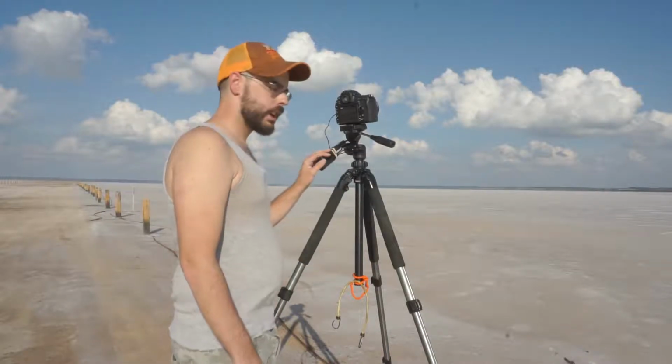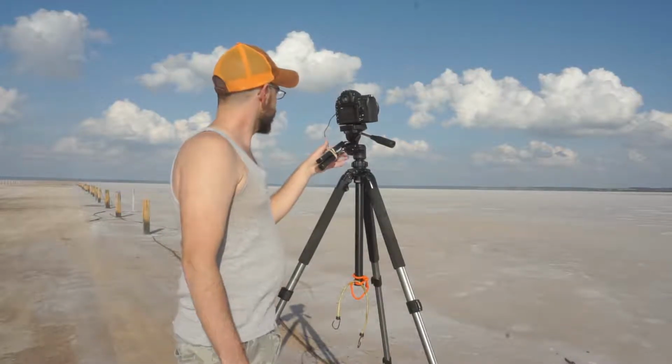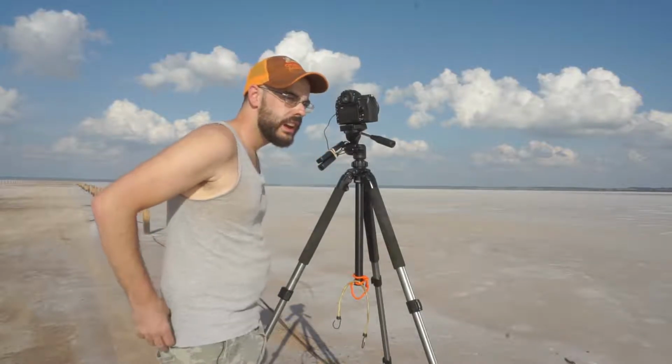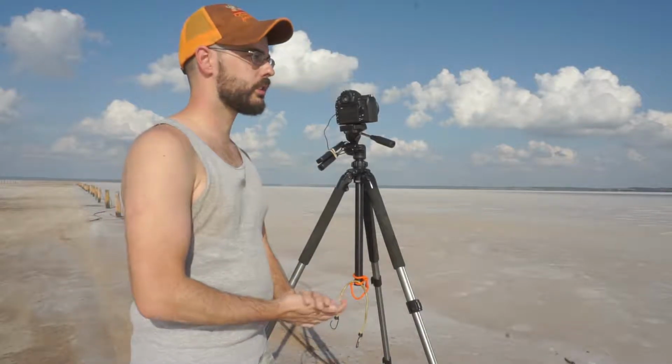So what I'm going to do is shoot at 10-second intervals at 1/500th of a second at f11 with the ISO as low as it'll go.